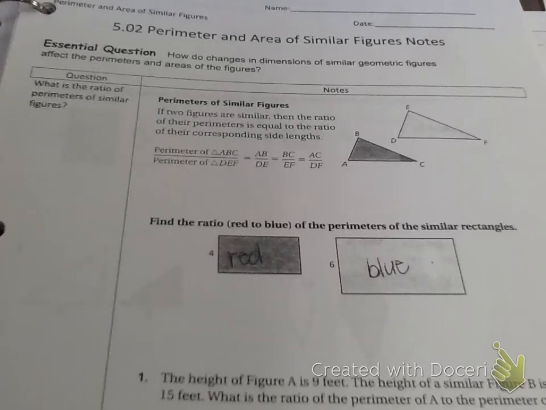Alright, 7th graders, today we're talking about perimeter and area of similar figures. Your essential question is, how do changes in dimensions of similar geometric figures affect the perimeters and the areas of the figures? There's not anything that we need to memorize because we can check each and every time.